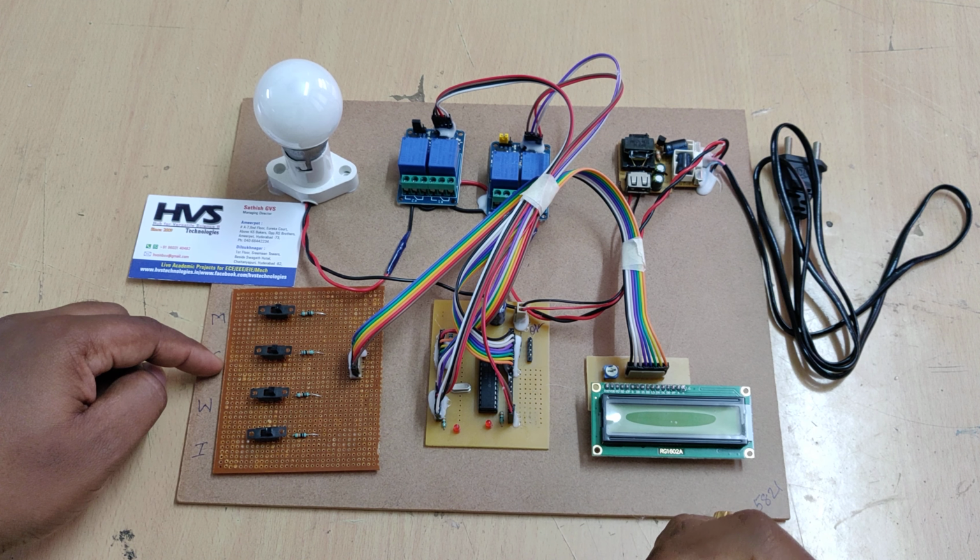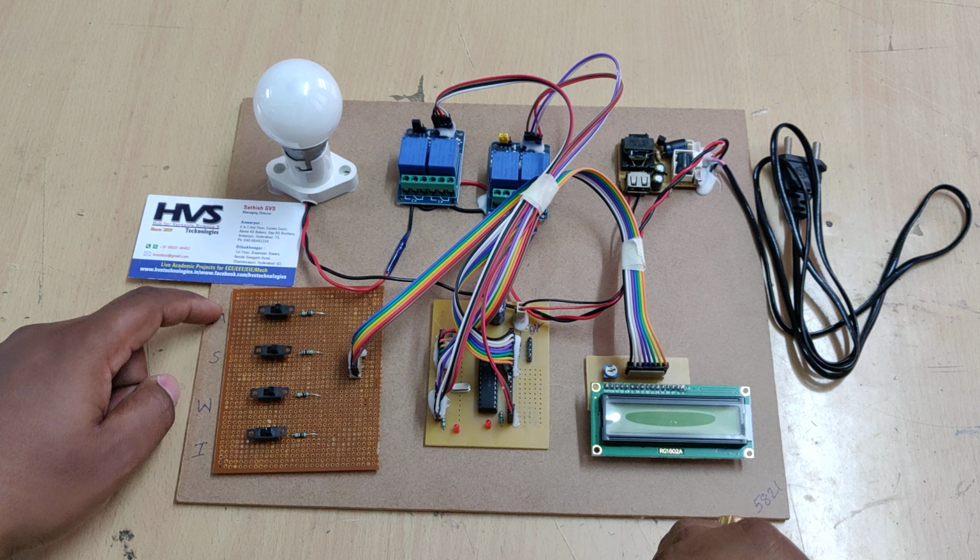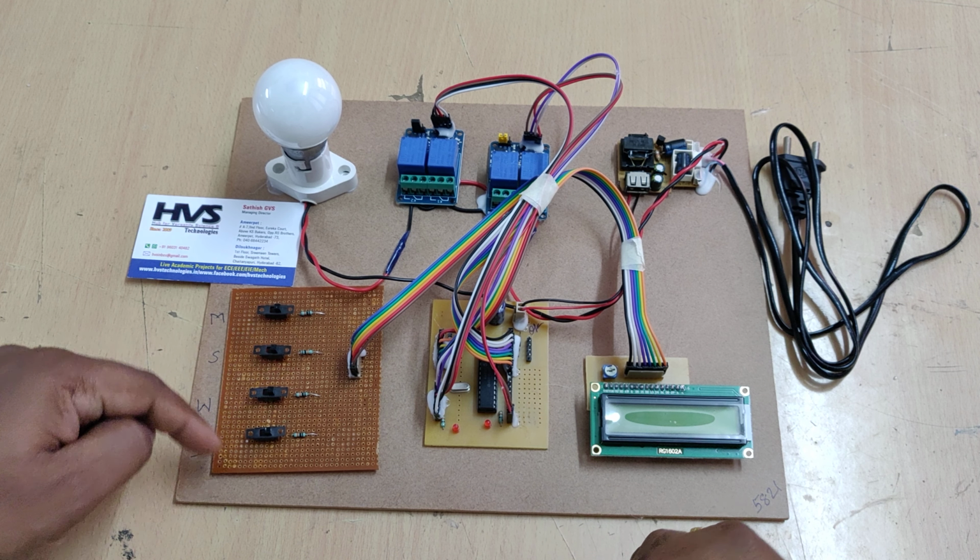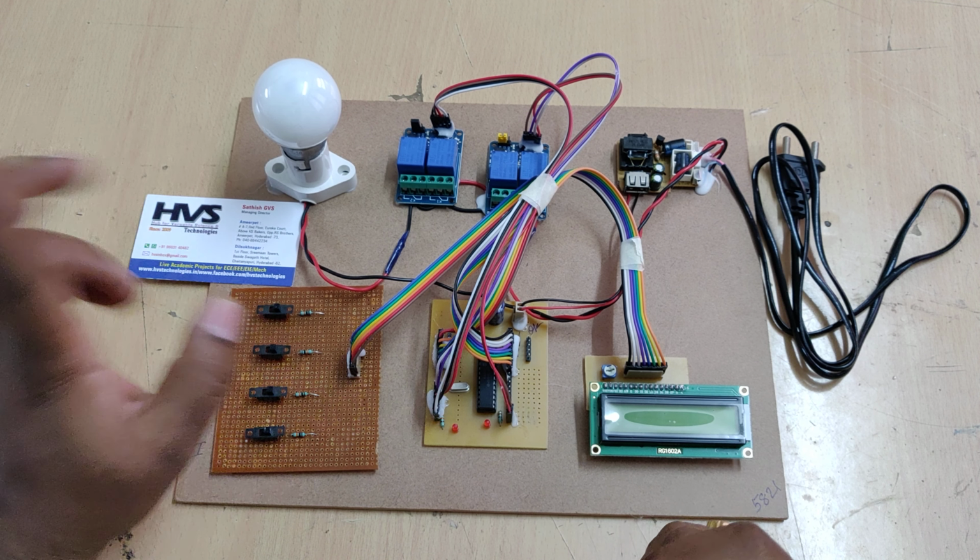If the solar is also not available, then it will go with the mains. If the mains is also not available, it will go with the inverter section. If all 4 sources are not available, then there is no power source to the load section.